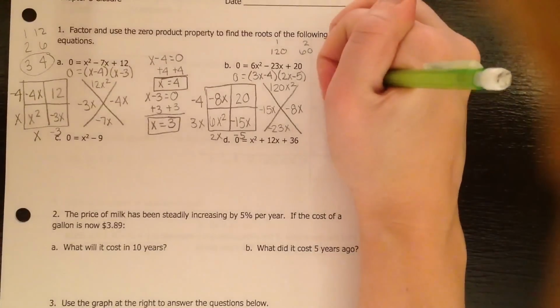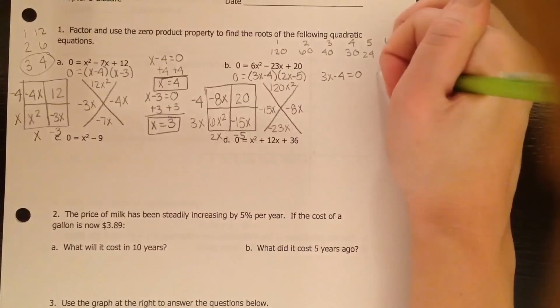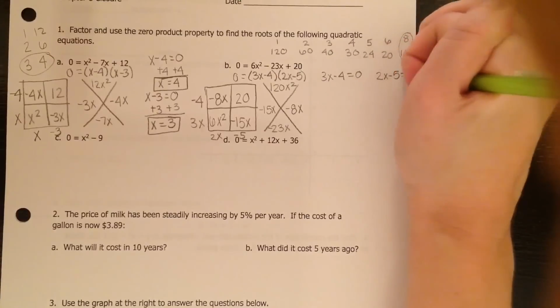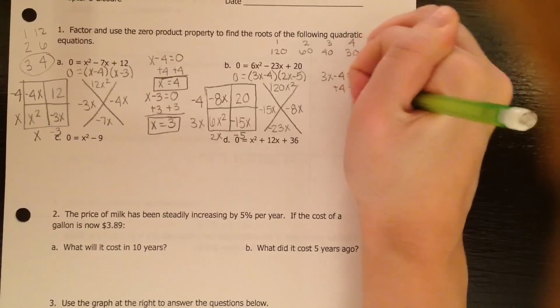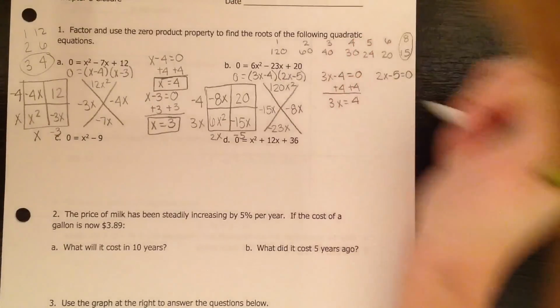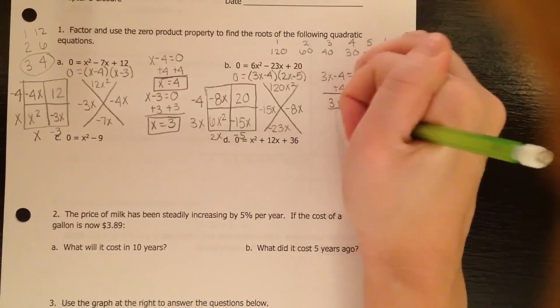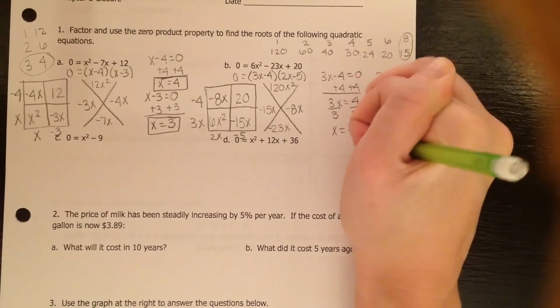And now we set our parentheses equal to 0. So 3x minus 4 equals 0, and 2x minus 5 equals 0. So let's start with this one. Add 4 to both sides. We get 3x equals 4. Divide both sides by 3, and we get x equals 4/3.